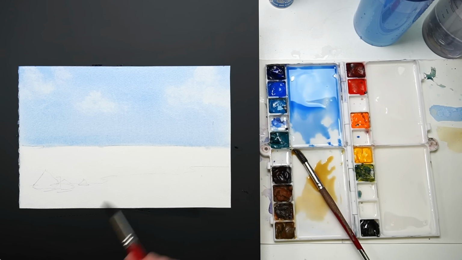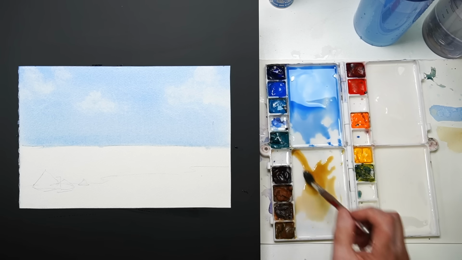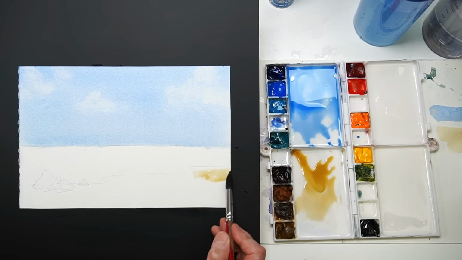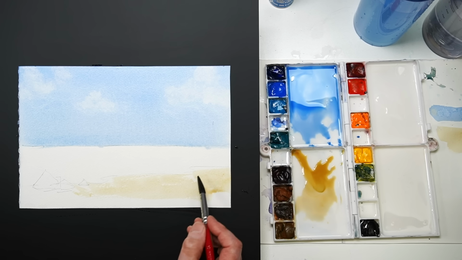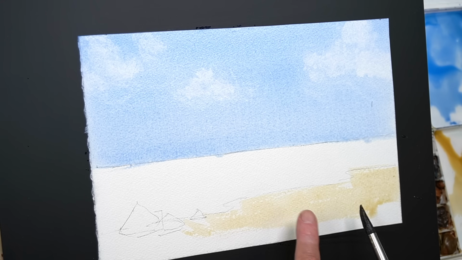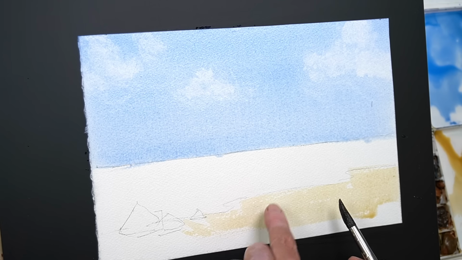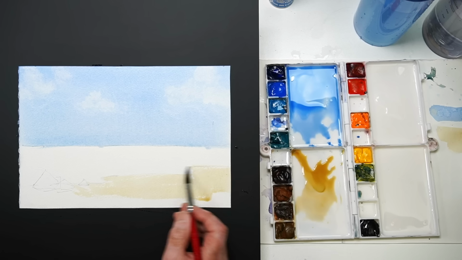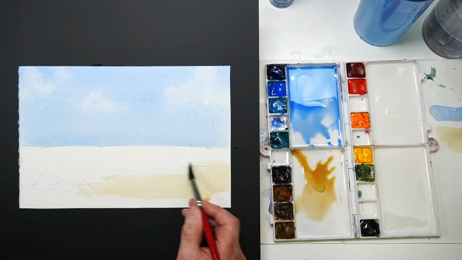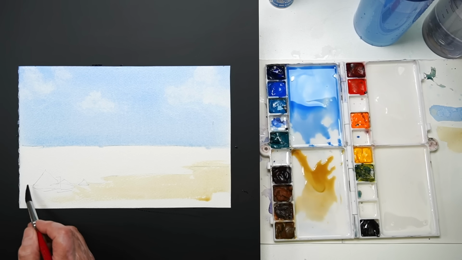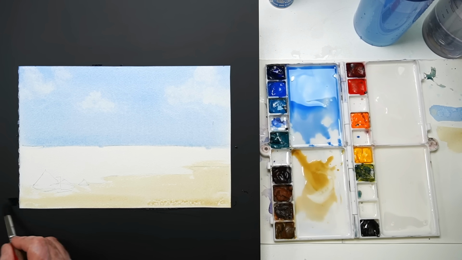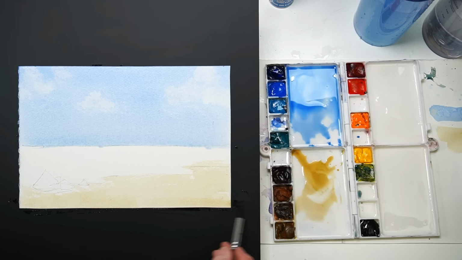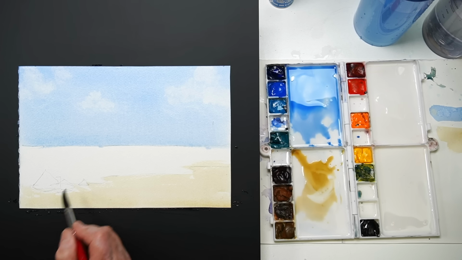But we'll let that sit there a little bit longer. And while it's doing that, I'm going to go in and put some sand. Quick brush strokes so that I leave some untouched paper in a broken fashion. You can see how quickly I'm moving the brush to create that effect, especially near the water.